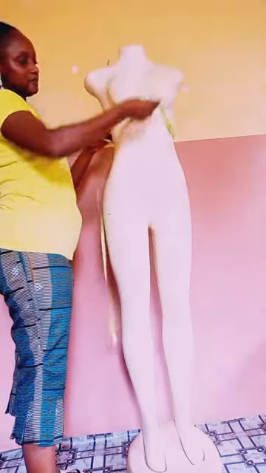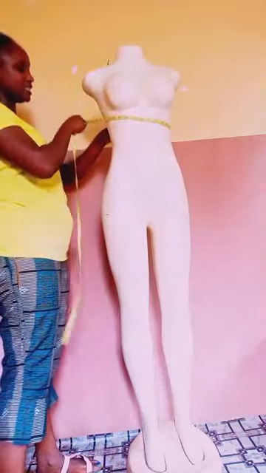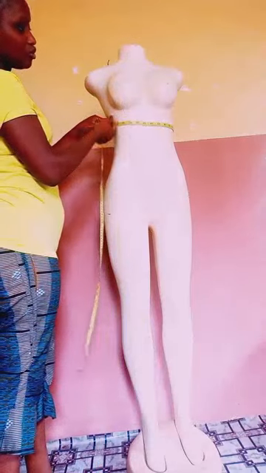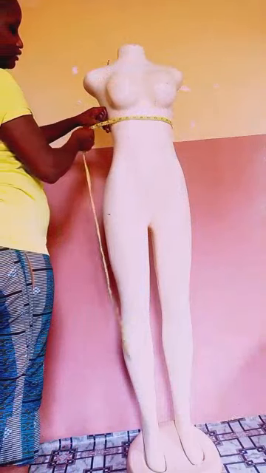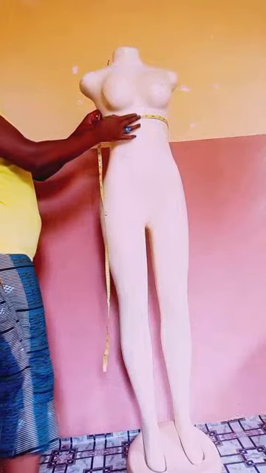Hers is 33. Then I need a measurement under her bust. Don't take it back to the back area of the client. Come to the side. Come to the side. Don't go to the front. Don't go and stand like this in front of the person and be placing your finger on the nipple of the person. That's very unprofessional. Just come to the side. Place your tape this way. Hers is 26. That's her under bust.